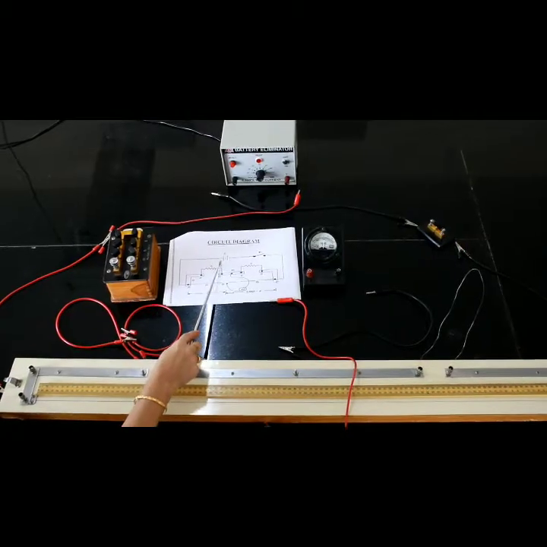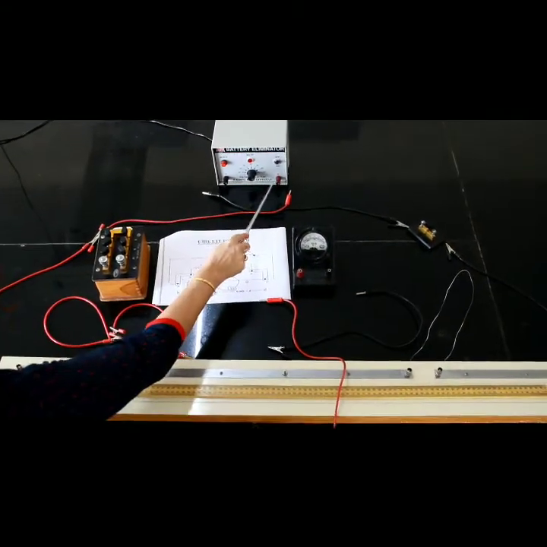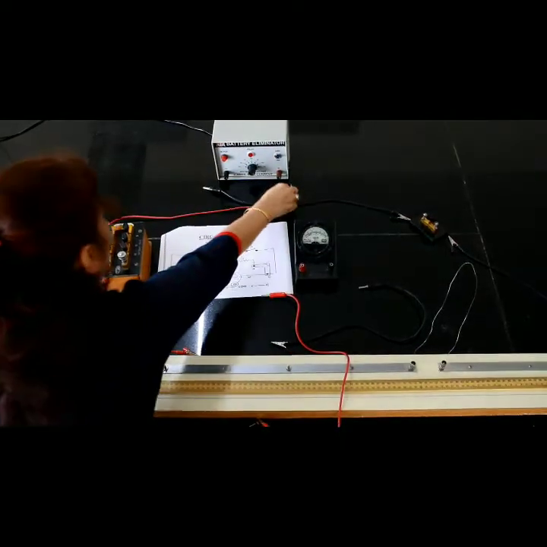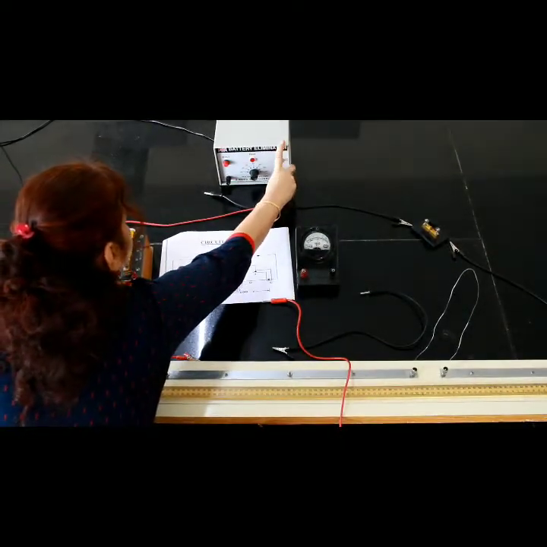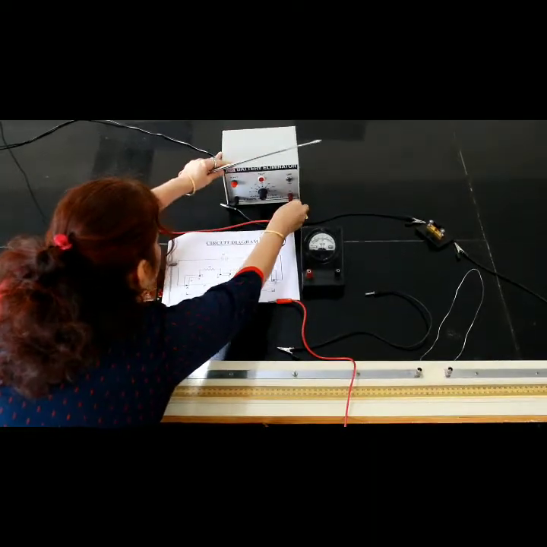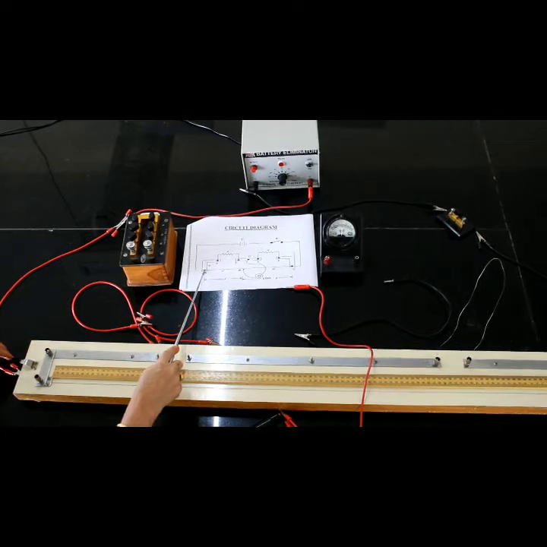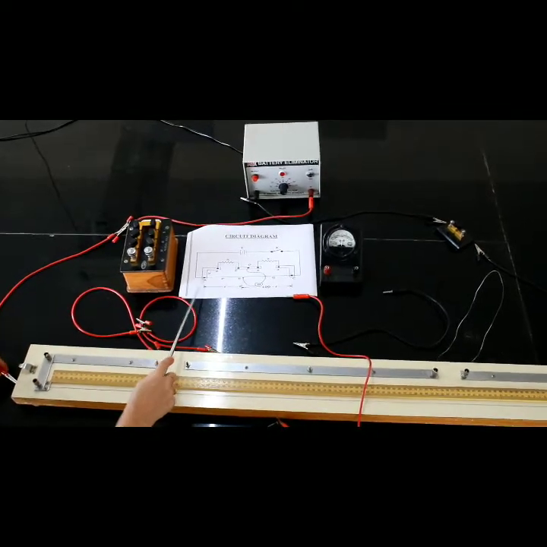So we start here with the positive terminal. This is the positive terminal of the battery, and from the positive terminal we connect it to point A of the meter bridge.